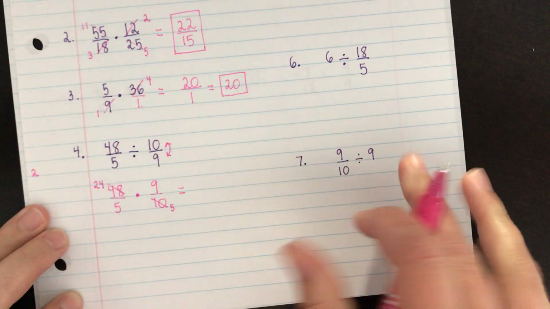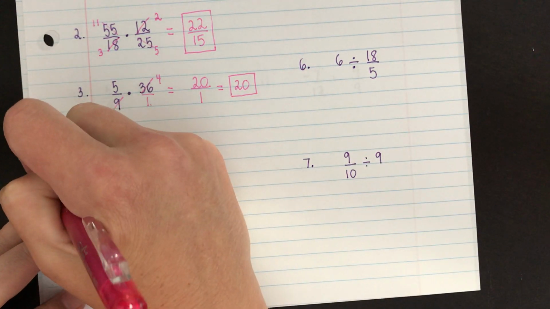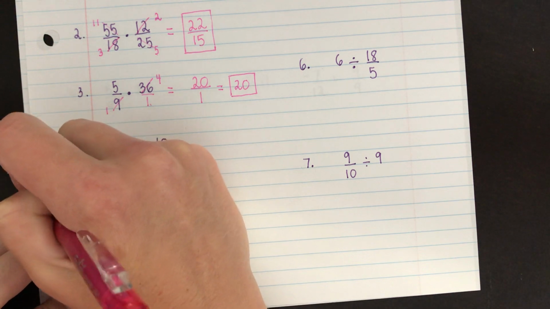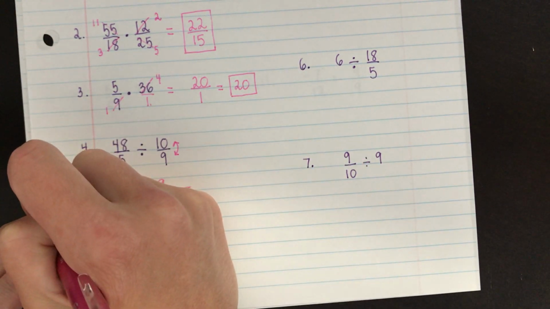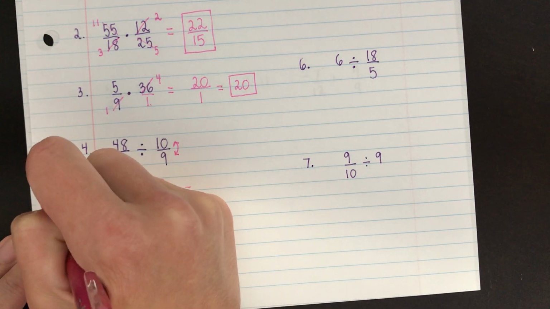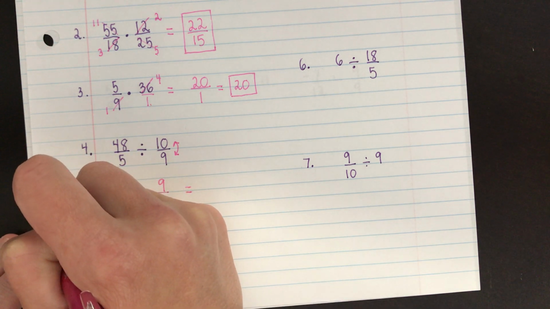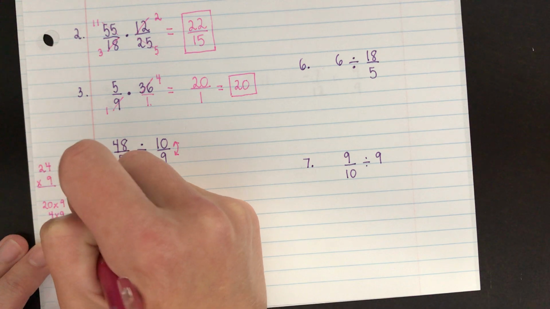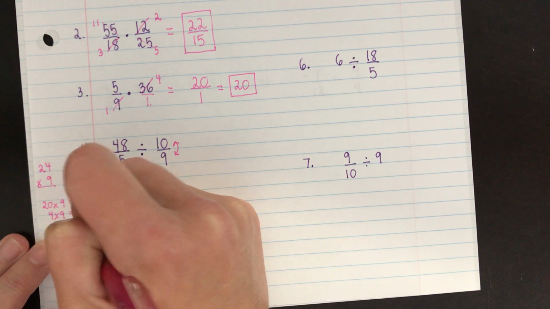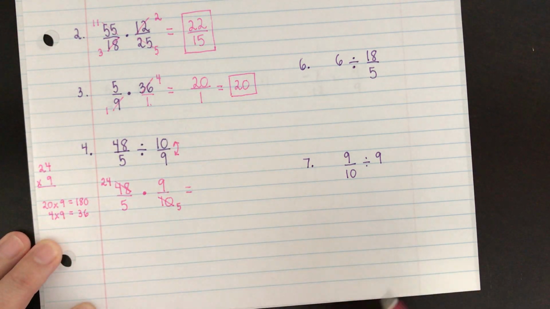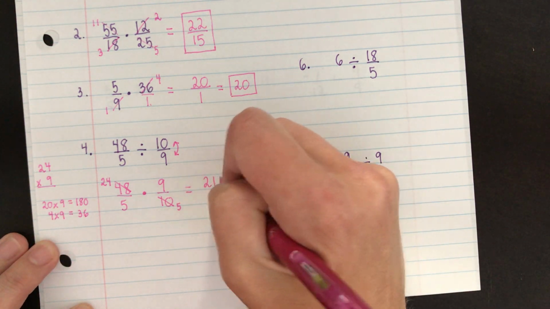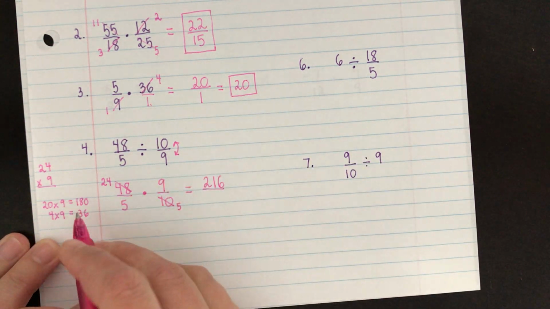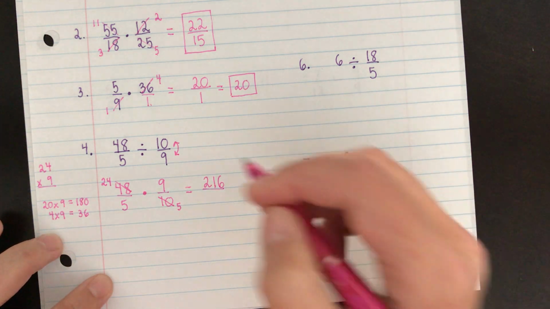So I'm going to come off to the side here. Hopefully you can see 24 times 9. And I like to do it this way. For me, it's easier to see 20 times 9 and then add it to 4 times 9. What's 20 times 9? It's 180. And then what's 4 times 9? It's 36. 180 plus 36 is 216. So 216, and I usually do that in my head, but I want to show you what I do in my head so you can do it in your head.